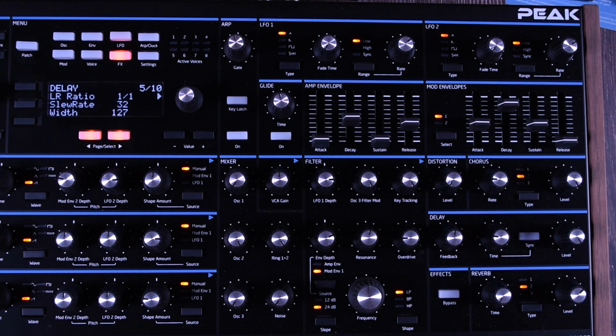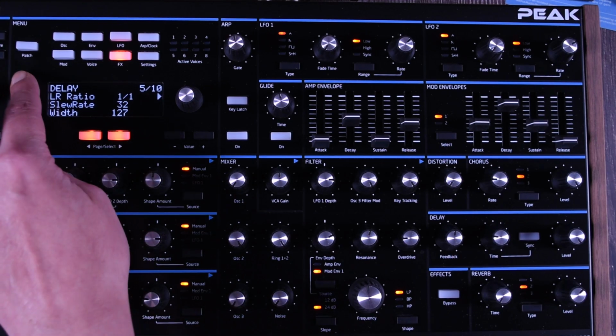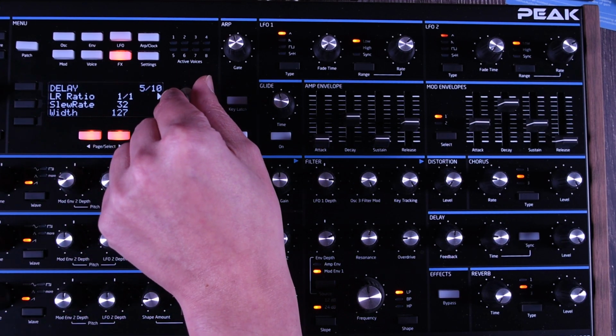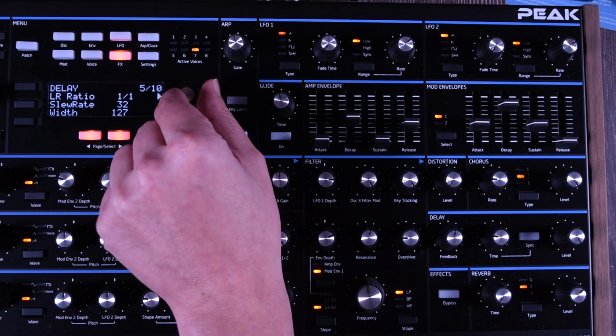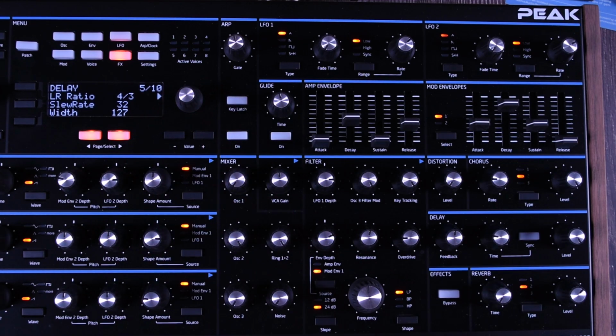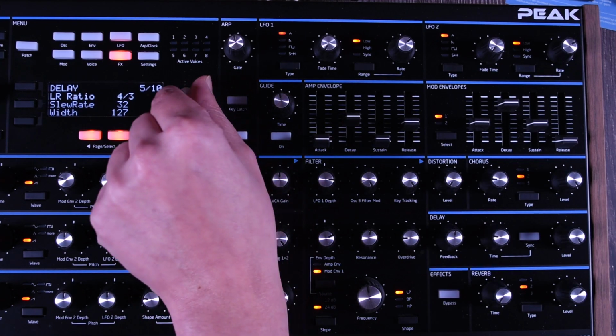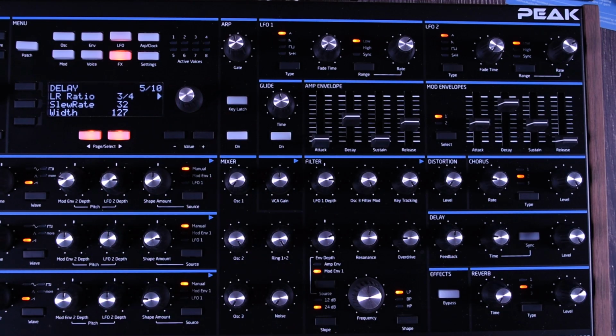So the ratio is going to be like your left and the right. It's like a ping pong type of thing. It's not a ping pong, but it is that effect. So you have different profiles. If I go to 1-1, it's going to be nothing. And then if I go to 4-3, we got that left and right going on. If I go to different ones, the times for the left and the right are going to be different.